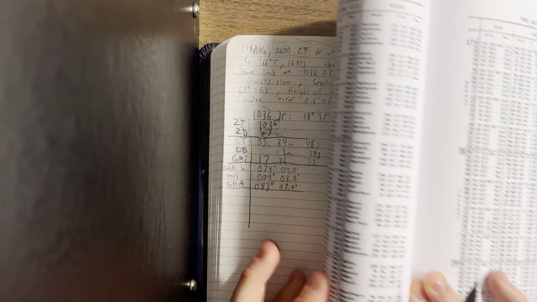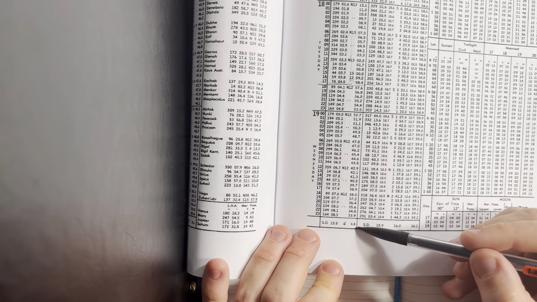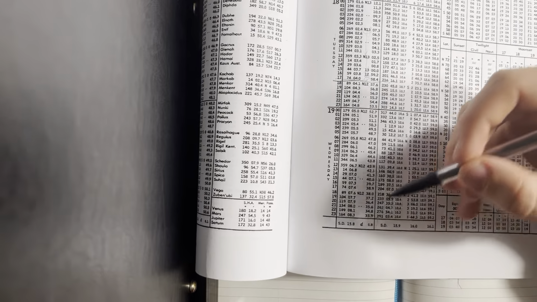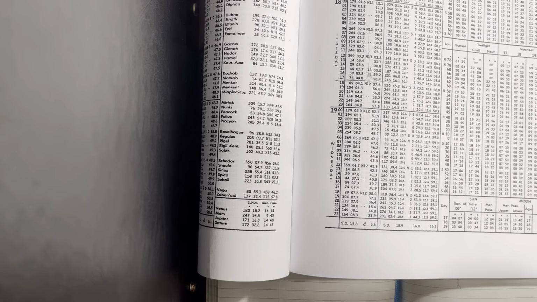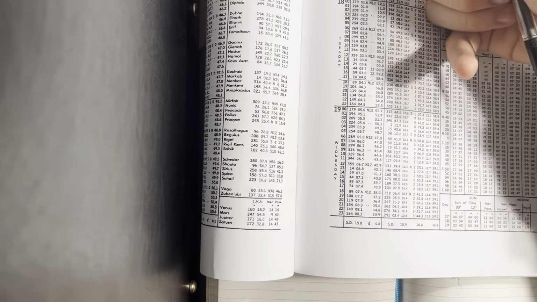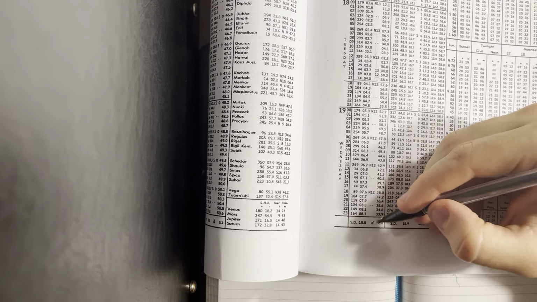Now the next thing you need from this page is the little d value down here. Now what this little d is, is how much the sun changes in declination each hour. It's a scale factor. It's how much it changes per hour. So you can see right here it's 0.8.